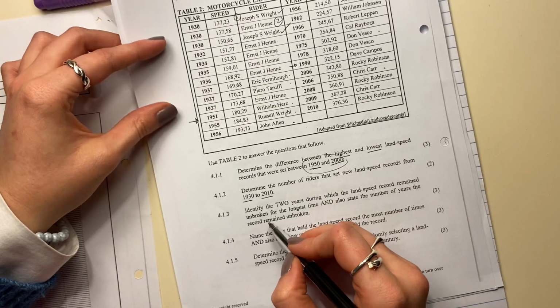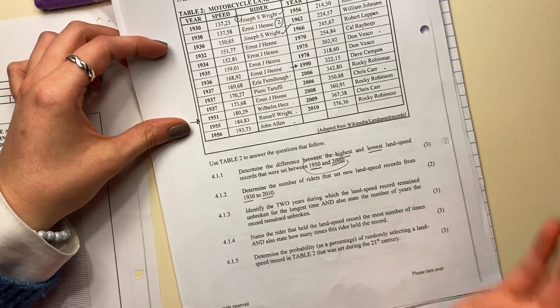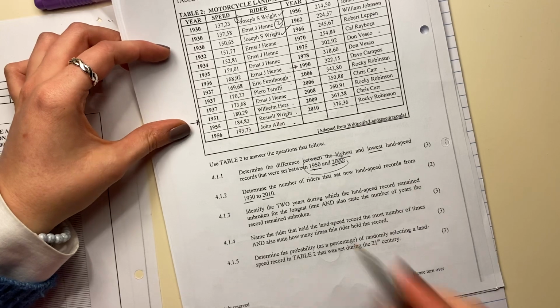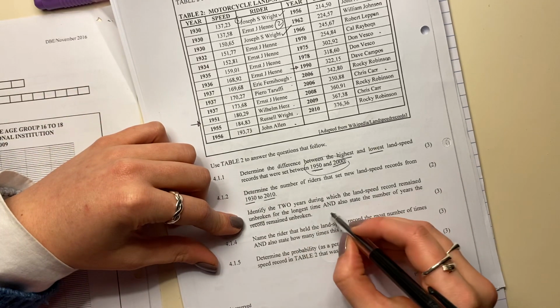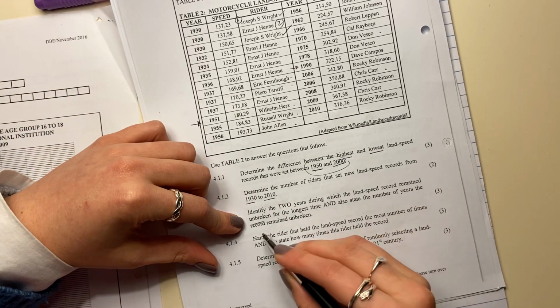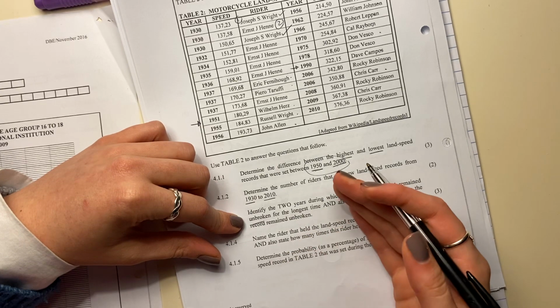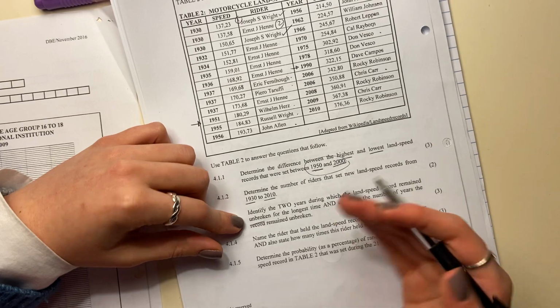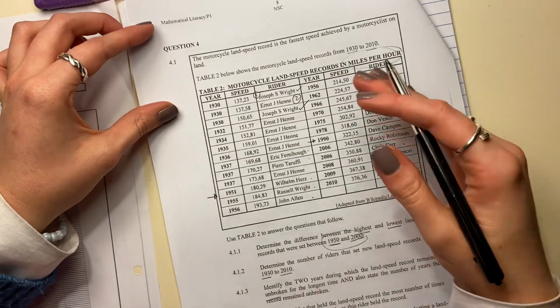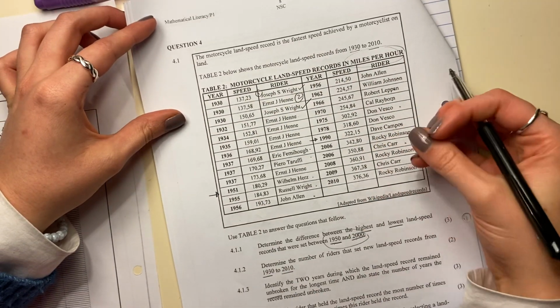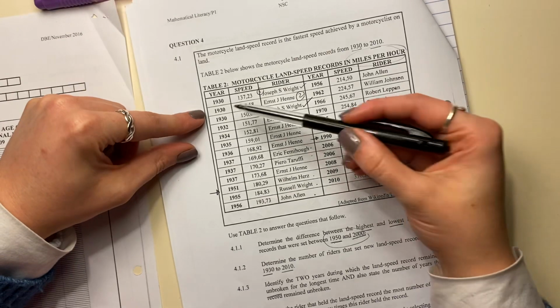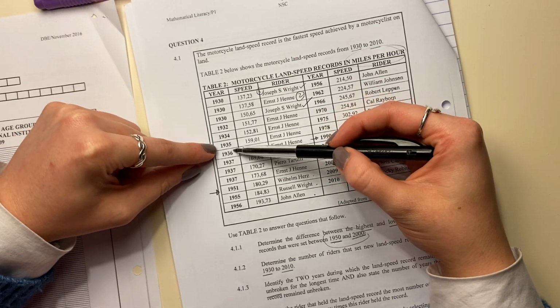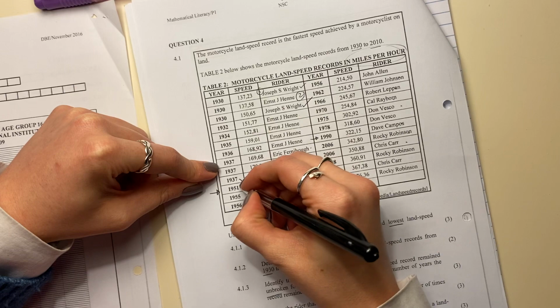The next question then says, identify the 2 years during which the land speed record remained unbroken for the longest time, and also state the number of years the record remained unbroken. Now, when I read this question, I was like, what on earth is being said? It's basically saying, find the interval in this table where the record remained unbroken for the longest. So let's look here. Got broken quite quickly there. Here seems to be quite a jump, right?